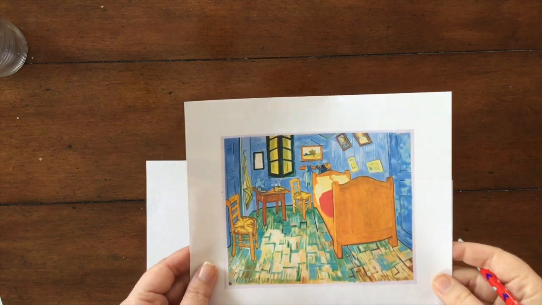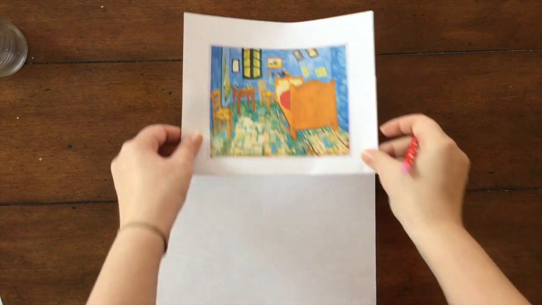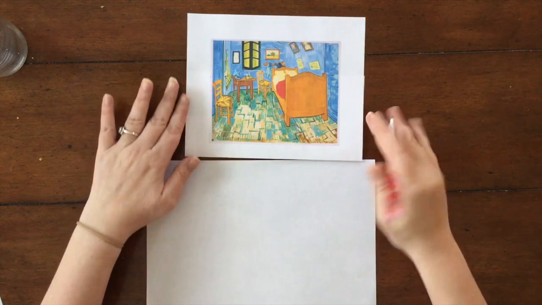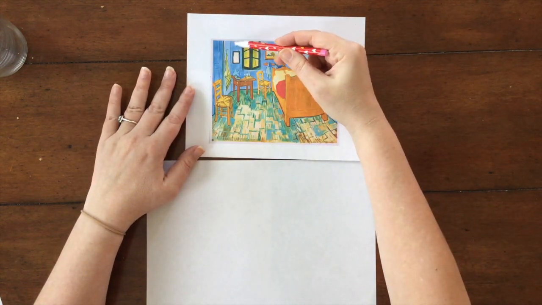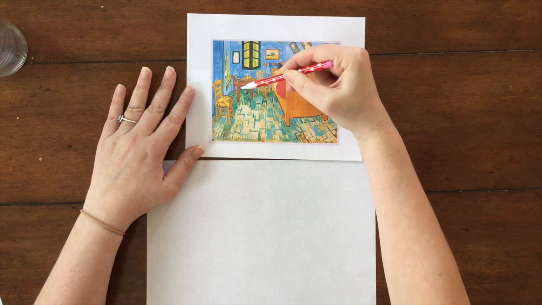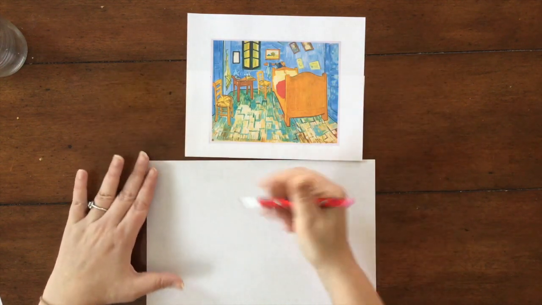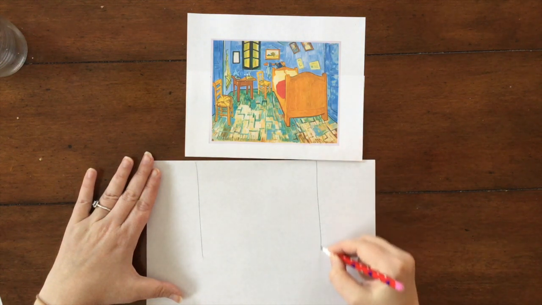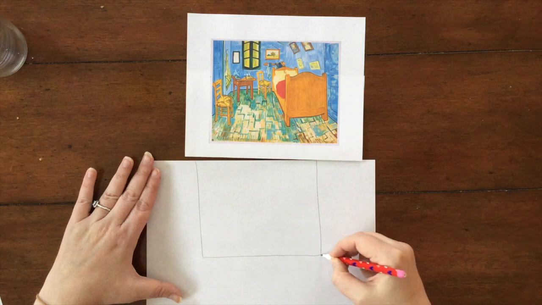And I want to give you a few tips for drawing a room before we get started. If I'm looking at Van Gogh's painting, this wall that's in the back here, this line comes straight down and then this line comes over. So it's kind of like you're drawing a square shape that's floating.